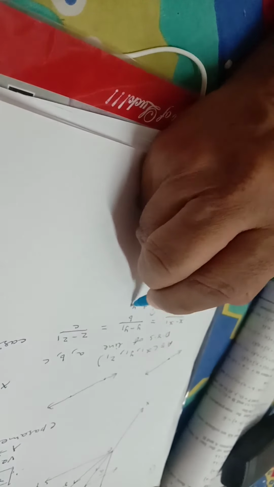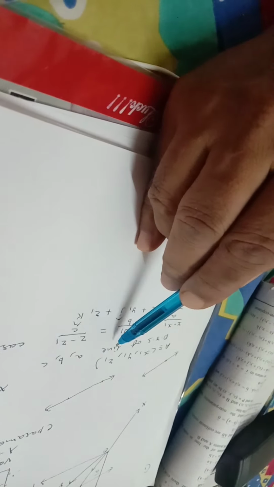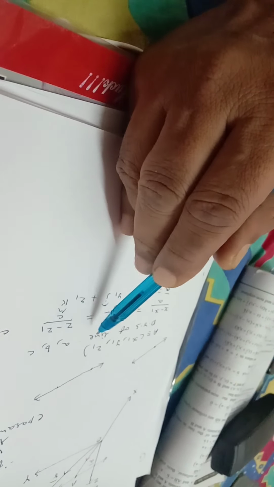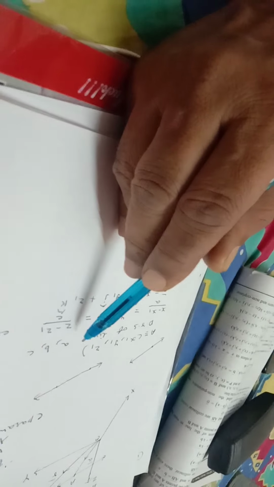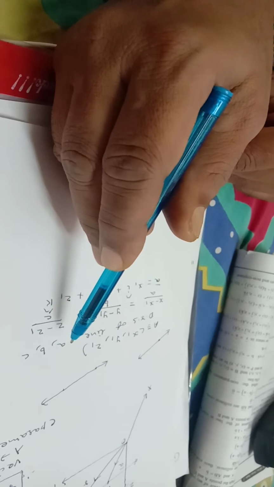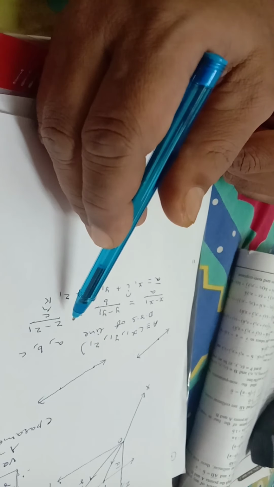Position vector of point A, we get x1 i plus y1 j plus z1 k. If direction ratios of a line are known to us, we can write vector passing through that line or vector parallel to that line, because direction ratios of parallel lines are same or proportional.